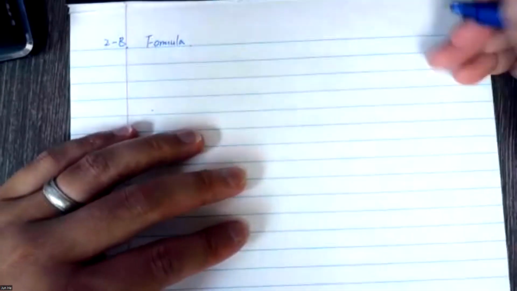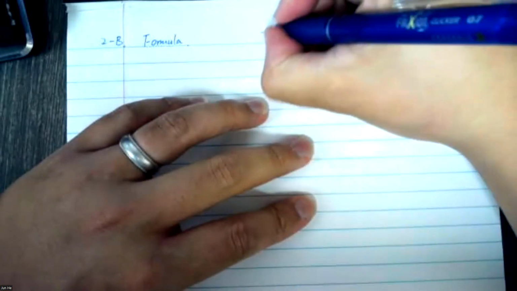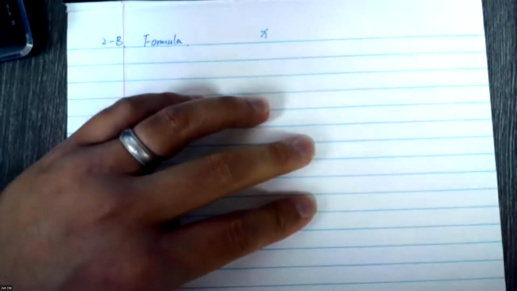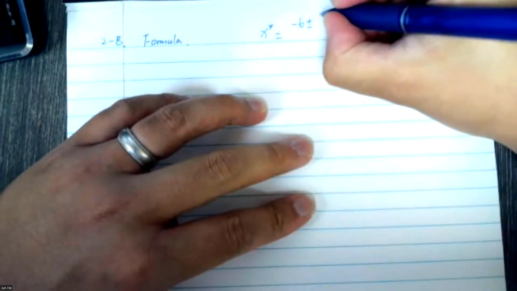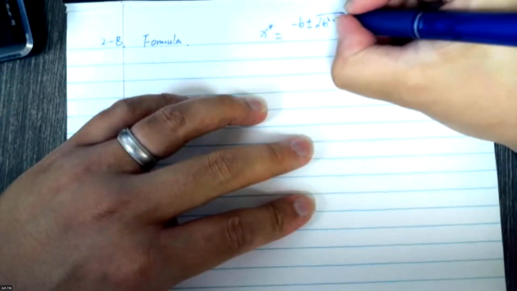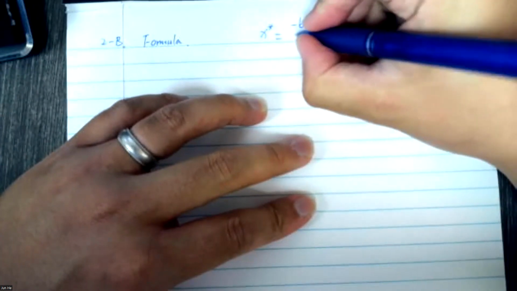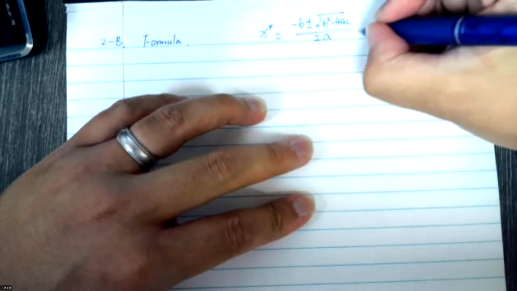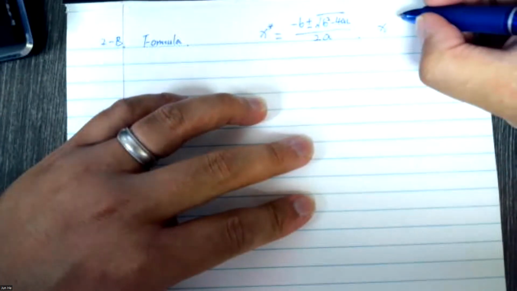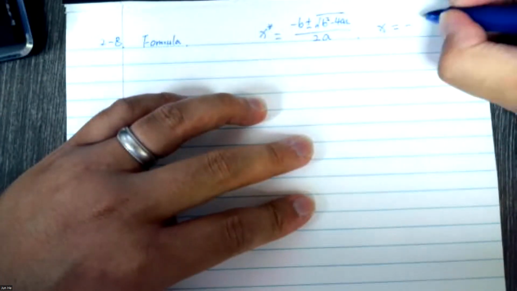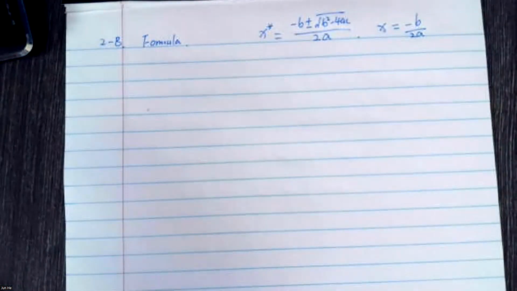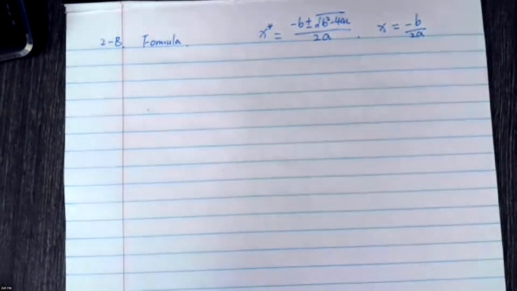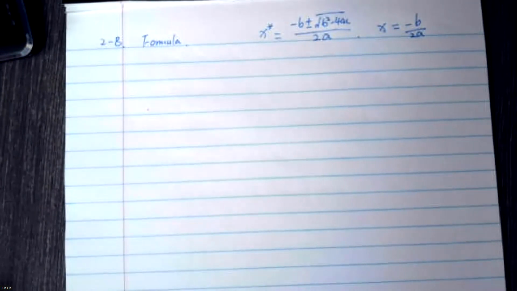There are two things. One is the root, which is labeled as x star, is minus b plus minus square root of b squared minus 4ac over 2a. And also the pivot is minus b over 2a. So now let's look at those questions.